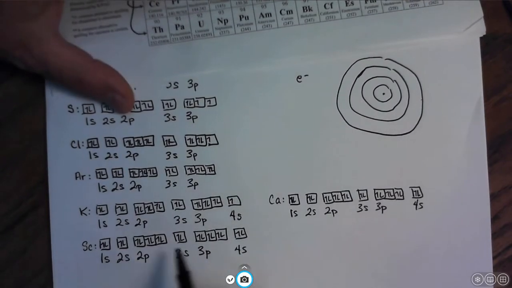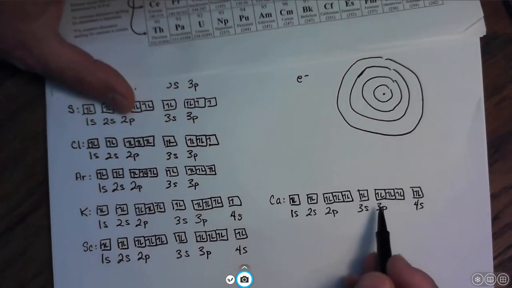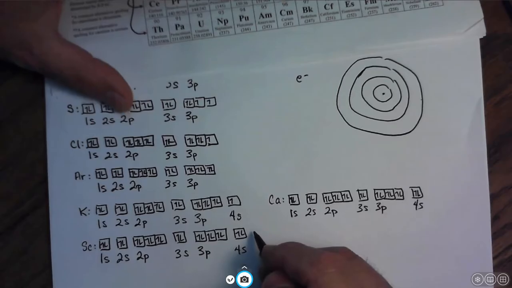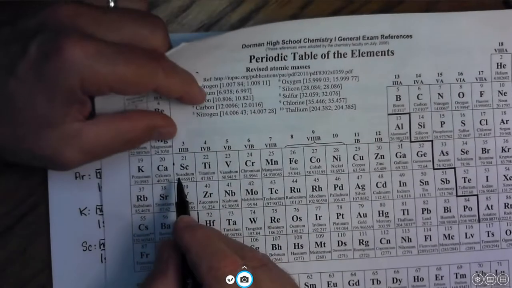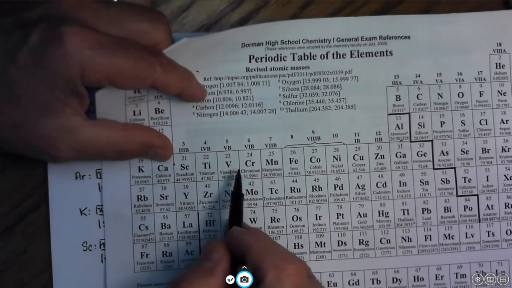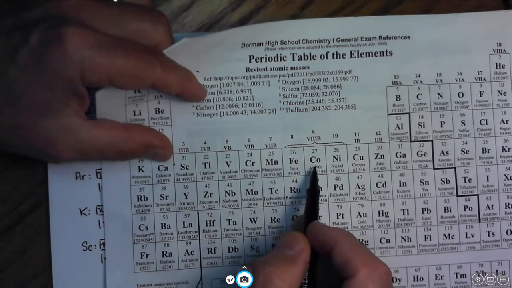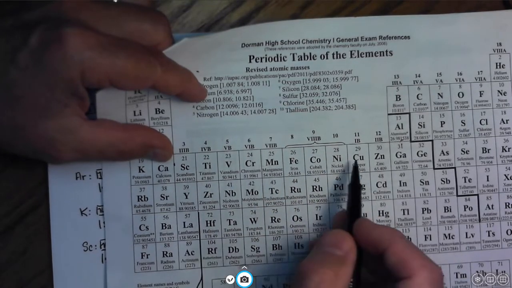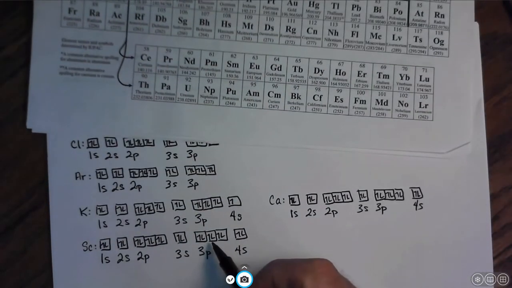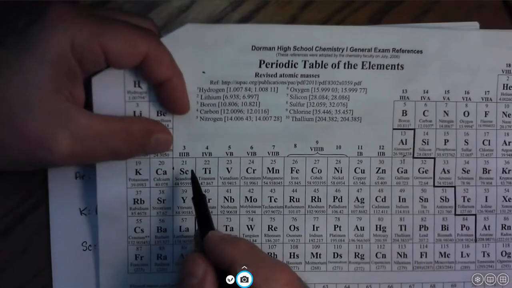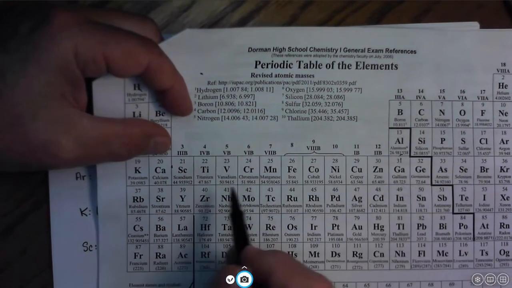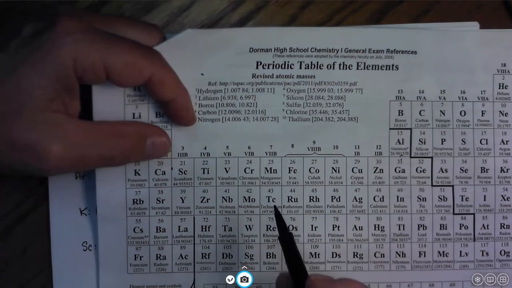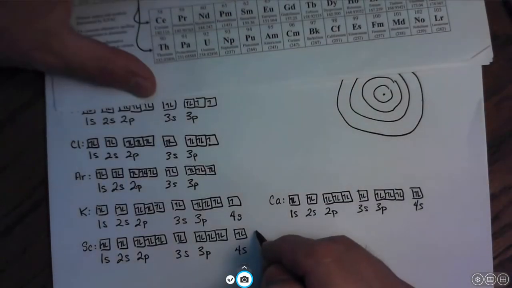All right, so that's the orbital notation I have for calcium. And what we're going to do is get to 3D now. So I have 1, 2, 3, 4, 5, 6, 7, 8, 9, 10 elements there. And since I can put 2 electrons in an orbital, and I need 10 electrons for these 10 elements, I need 5 orbitals or 5 boxes.